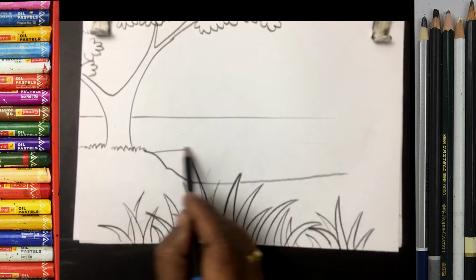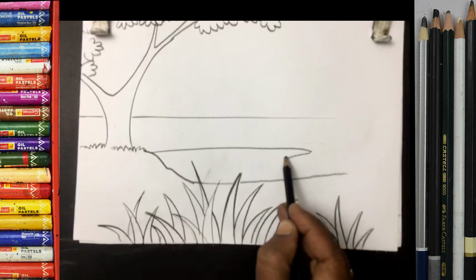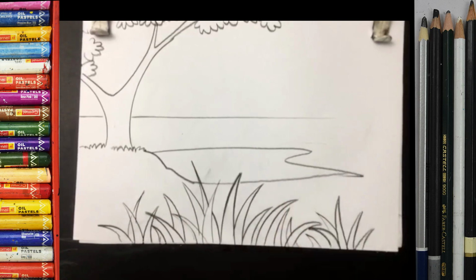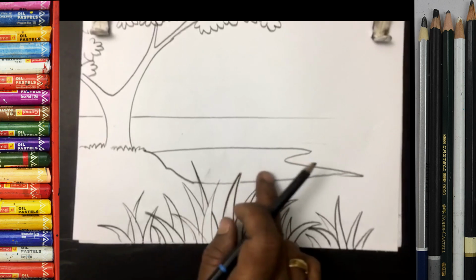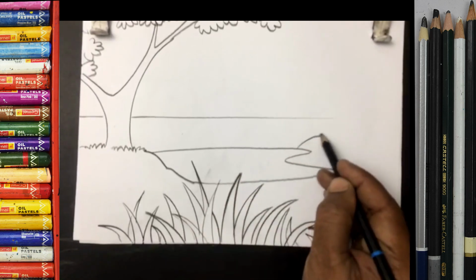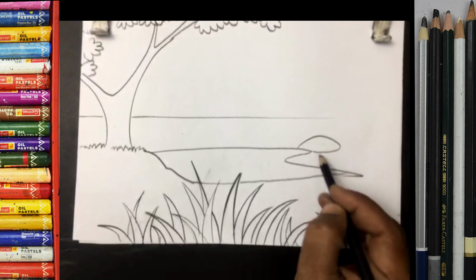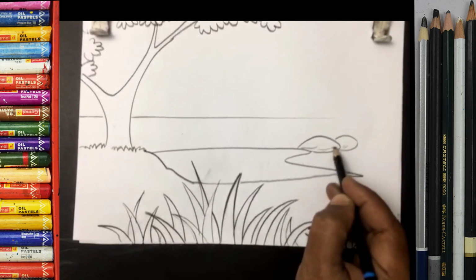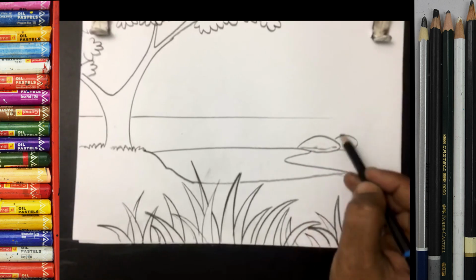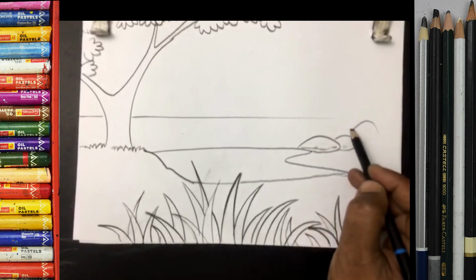Here is a river like this. It's a river or something, a pond, okay, and nearby some stone or boulder like this, okay.